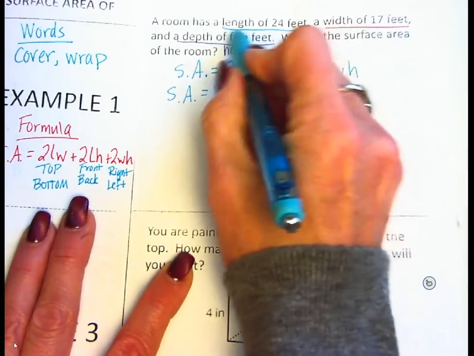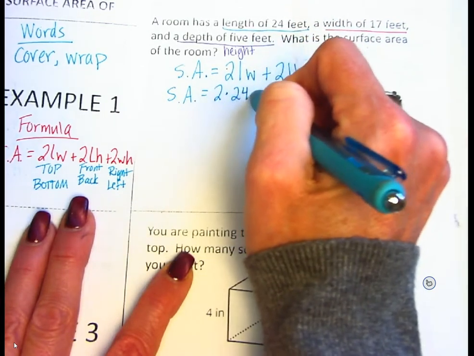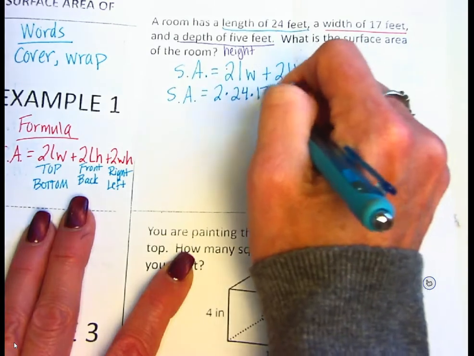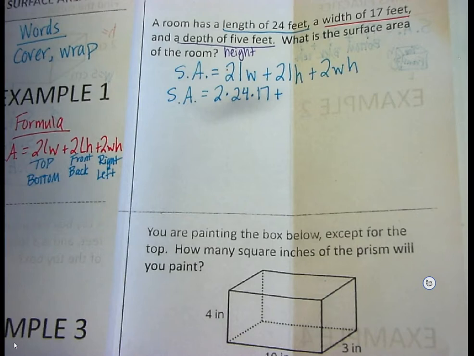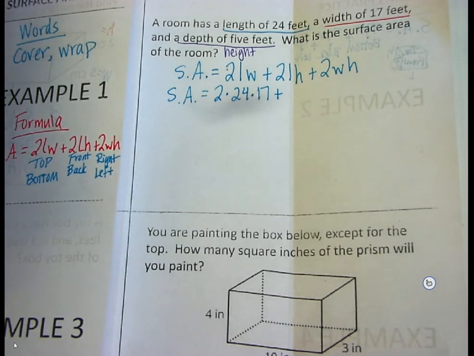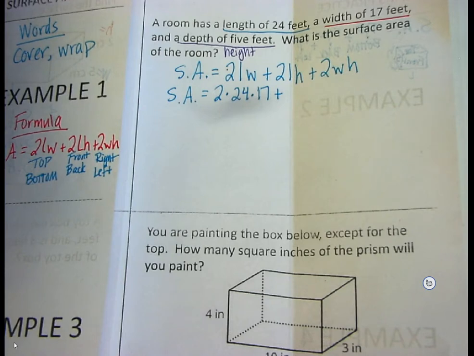2 times length, 24, times width, 17. So that's my top and my bottom. And I guess they're saying this room has a depth of 5 feet. The more I look at it, that may not be the best way to word a room. It's more like a swimming pool, but we'll go with it.